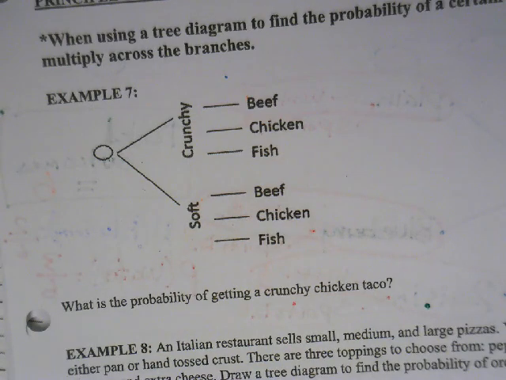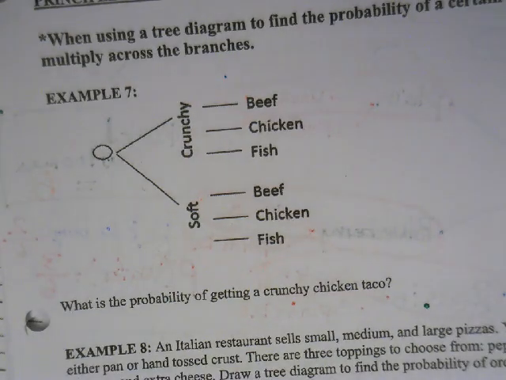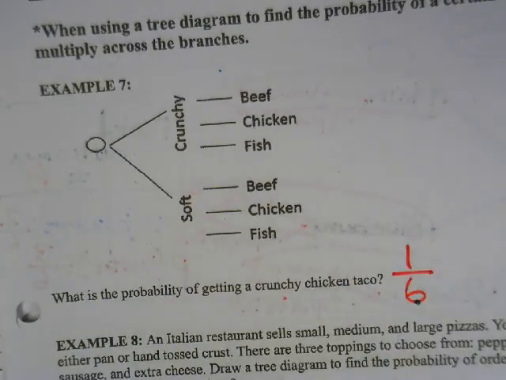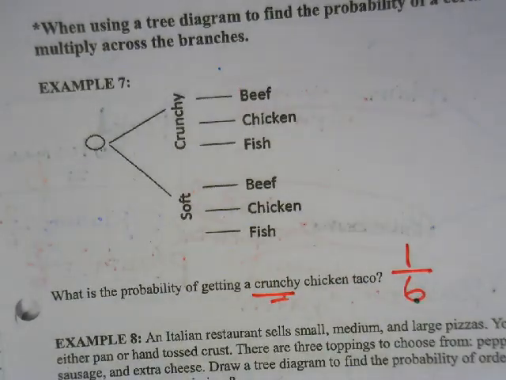1. Mariana? 1. Is this a soft chicken? Nope. Is this a soft chicken? Nope. This is the only one that's soft chicken. So what's the probability that I'm going to order a soft chicken? 1 out of 6. Or crunchy. 1 out of 6. Any questions?